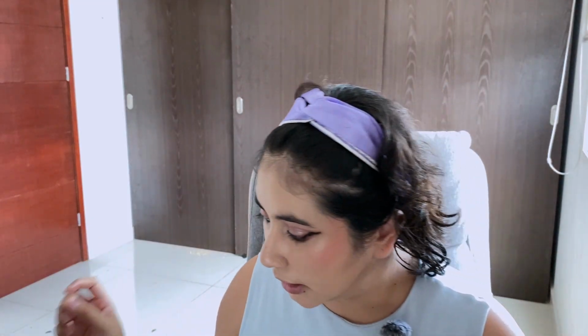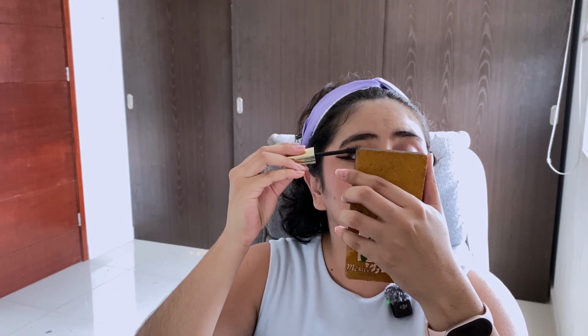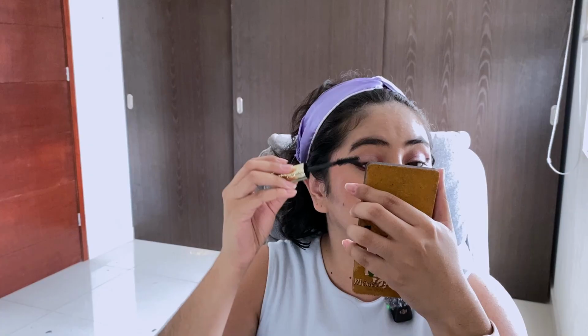I'm gonna be putting on some mascara and curling my lashes. Okay, so the thing that I do to curl my lashes, I'm gonna be using again the panorama now for the lashes. I try to look down because I do have a little bit of large lashes, but they are down, so they don't shine that much.